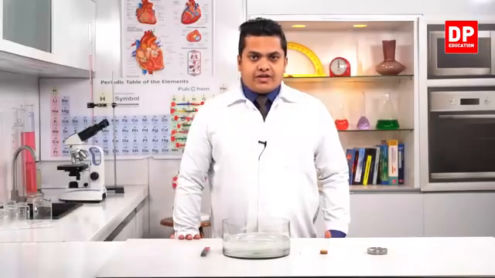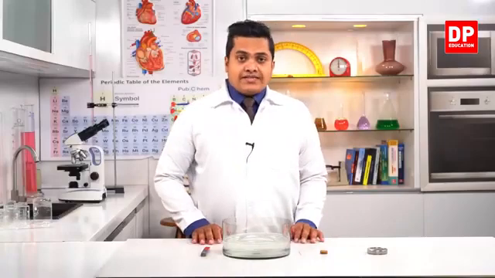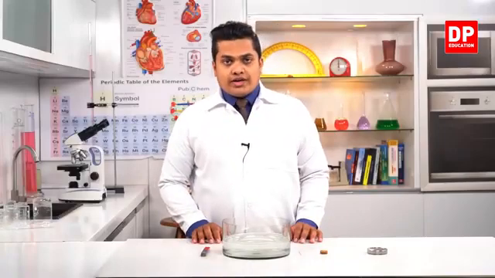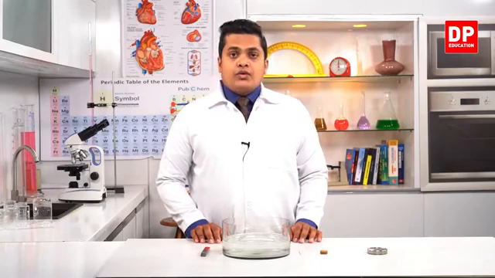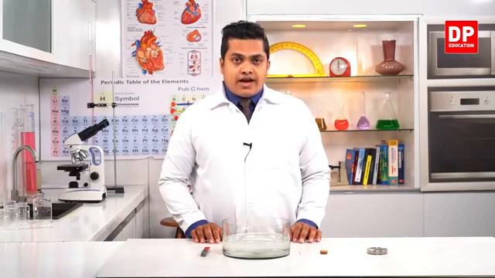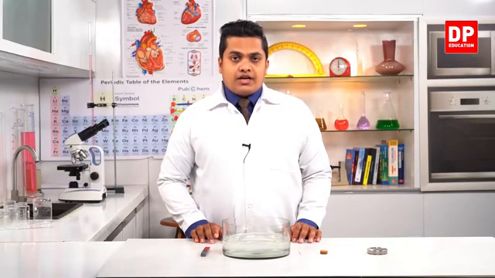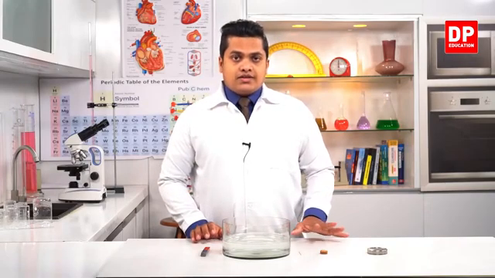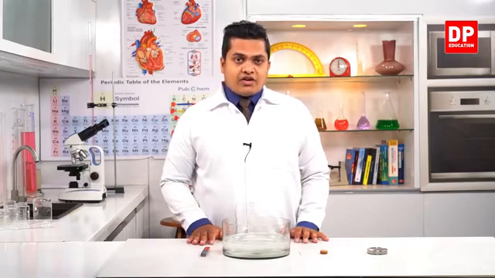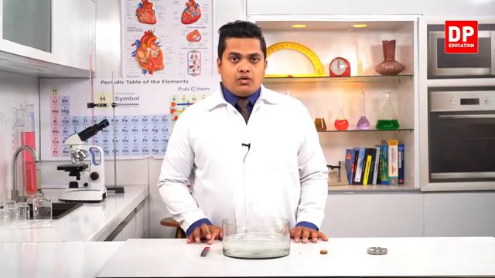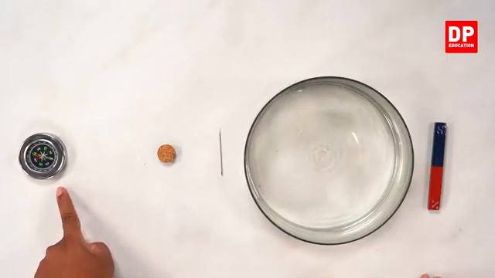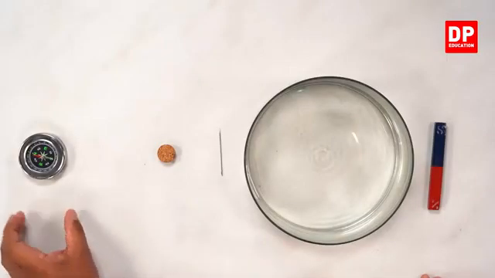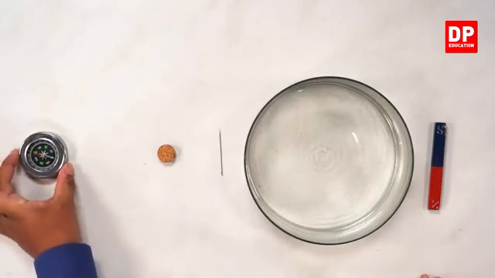Right, my dear children. Now in this activity, we will be discussing how to make a simple toy compass. You know that a compass is a magnetic material, or else it has a magnet that is pivoted around a certain structure so that it could freely rotate. That's how a compass has been prepared. I also have a magnet right here.